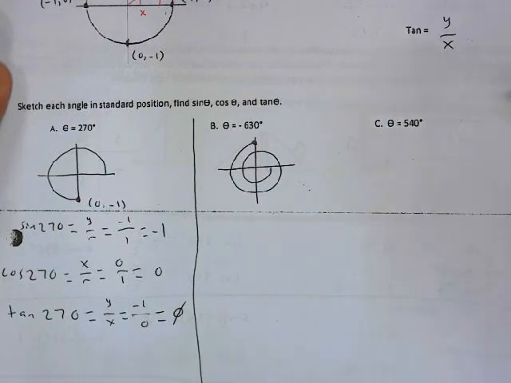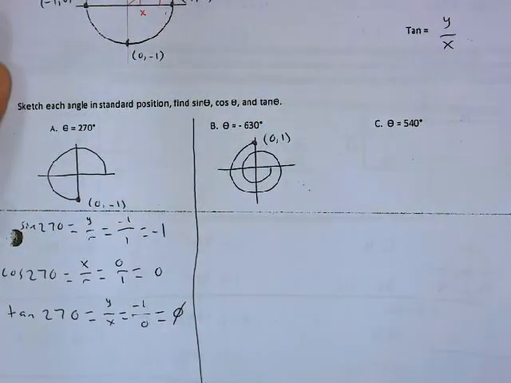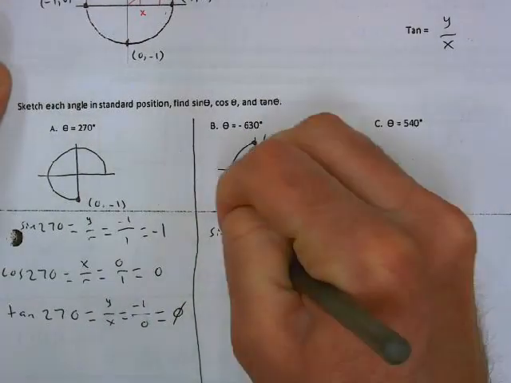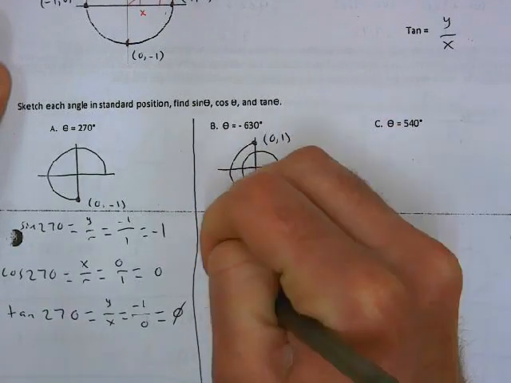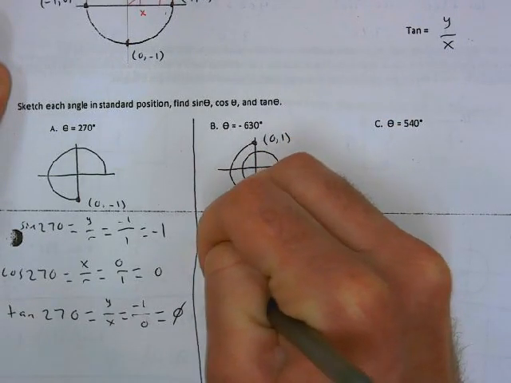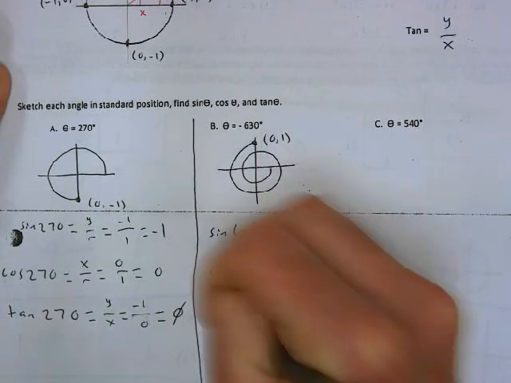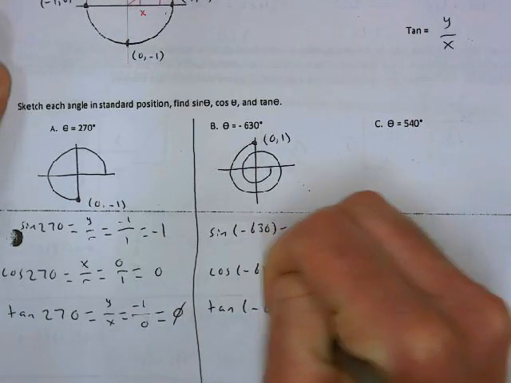Okay, what are the coordinates of that point? 0, 1. Okay, and then now that we have that, we want to find the sine, cosine, and tangent of that angle. So what's the sine of -630? What's the cosine of -630? And the tangent of -630.